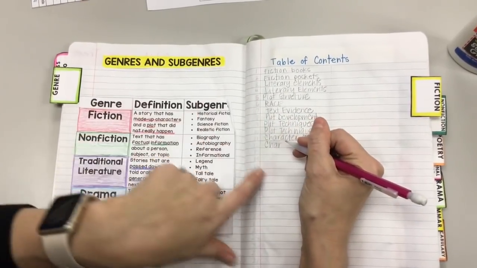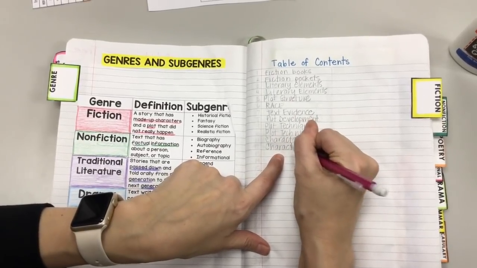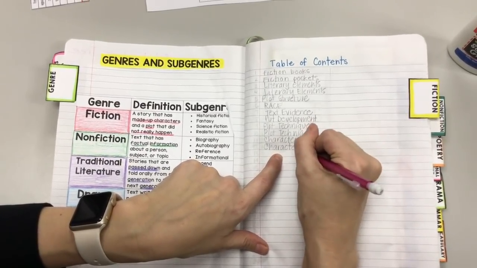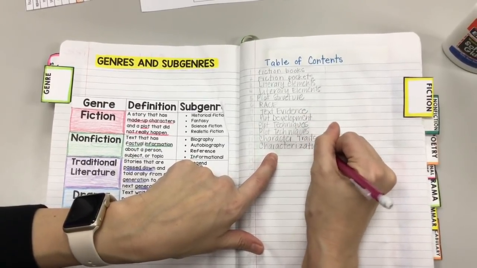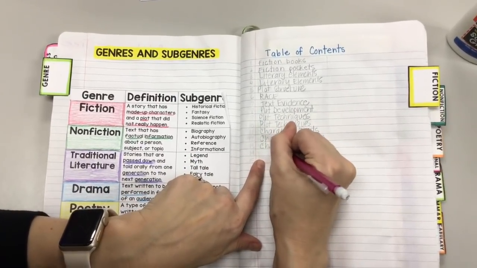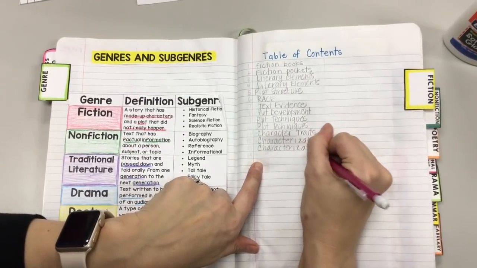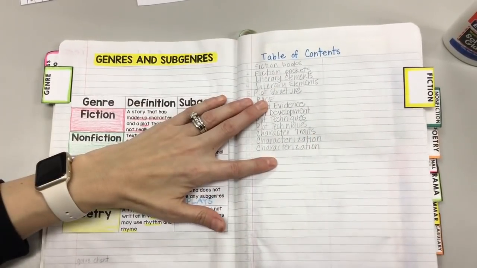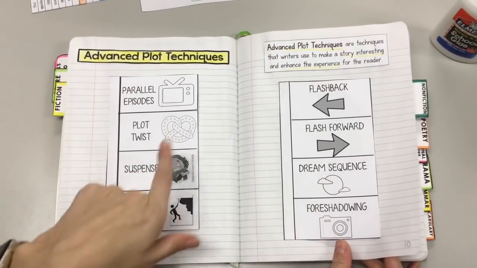Now that's a big word, so I'll spell it. C-H-A-R-A-C-T-E-R-I-Z-A-T-I-O-N. Whew. Now we'll just write that again. It's on page 13 as well. So we've got our table of contents. Now I'm going to go to page 11. You should be right after your advanced plot techniques, page 11.